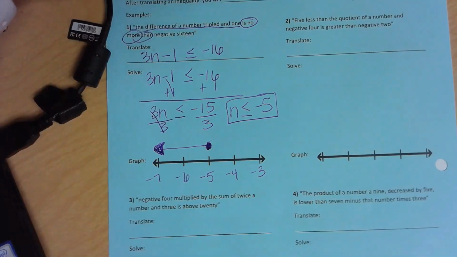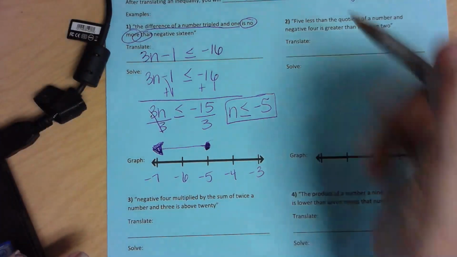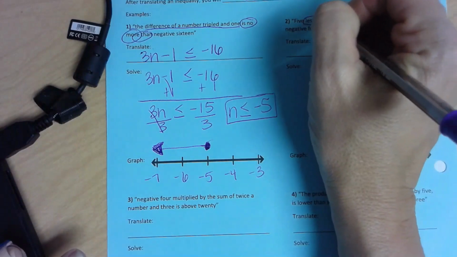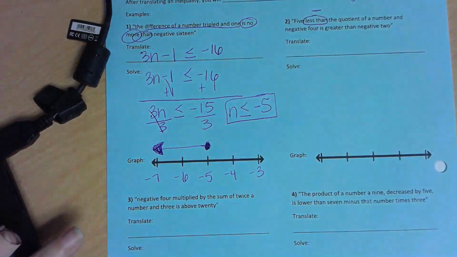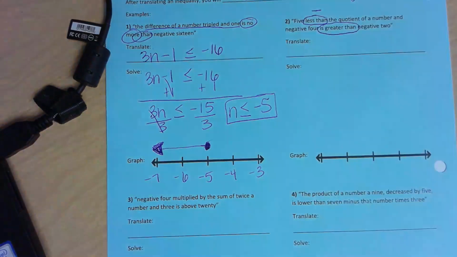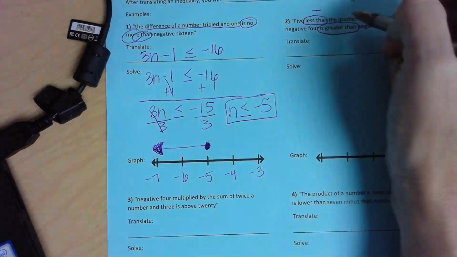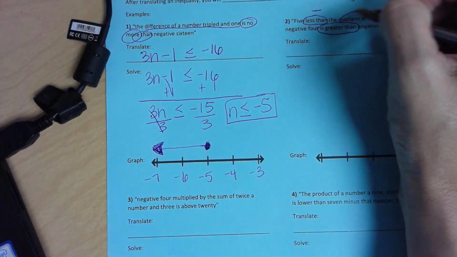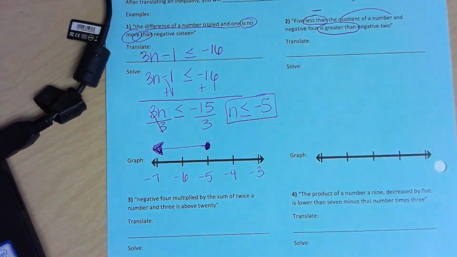On number 2, when we see less than right here, this is talking about taking away from this. So this is actually the subtraction sign. Remember that you are looking for the is greater than. That is going to tell you what your symbol is going to be on your inequality. So it says 5 less than the quotient. Okay, so this part has to come first. The quotient of a number and negative 4. That has to come first.